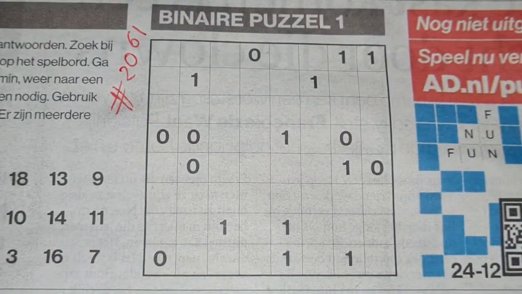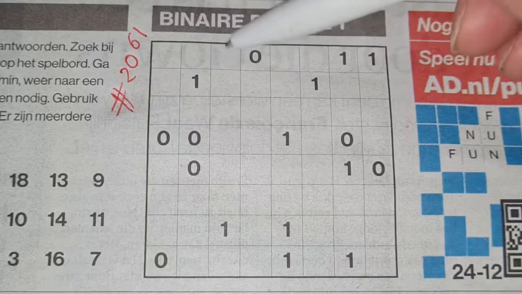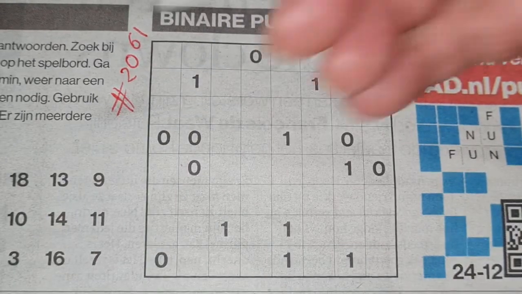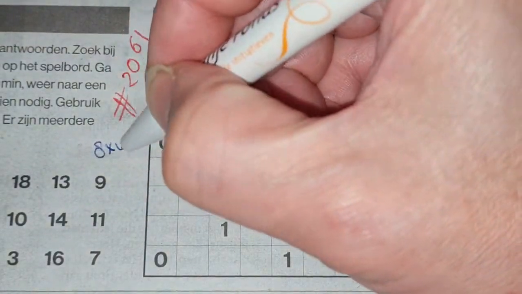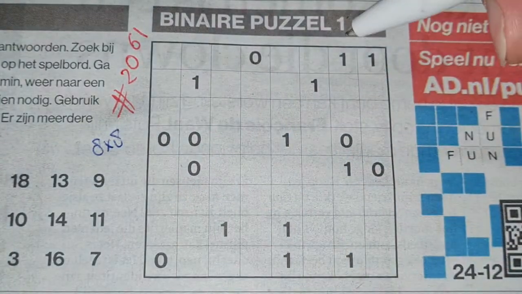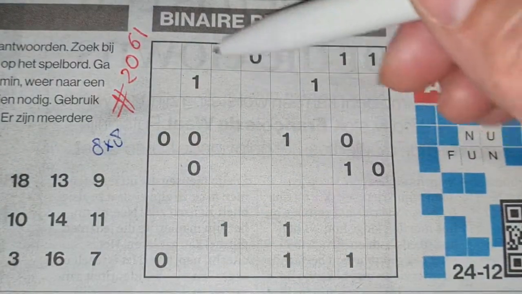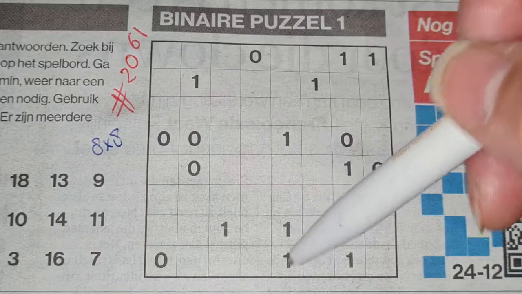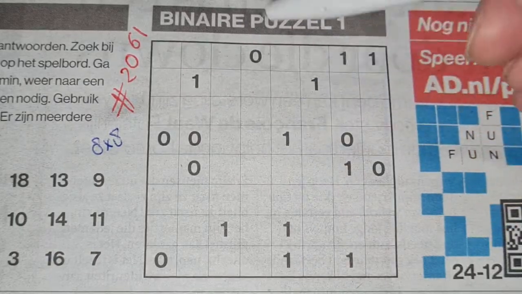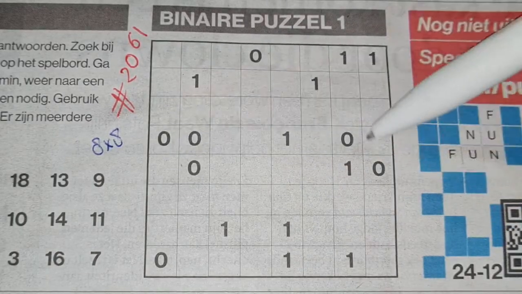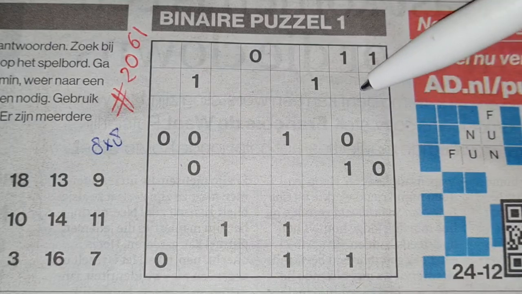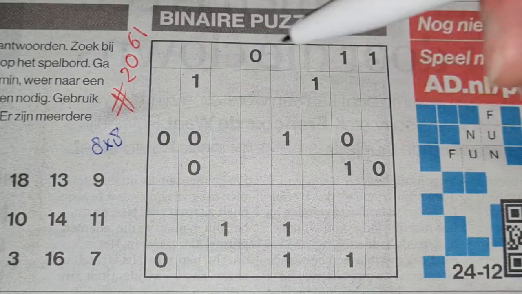And what kind of binary puzzle is this one? 1, 2, 3, 4, 5, 6, 7, 8. It's an 8 by 8 binary puzzle. That means in a row or in a column there are always 4 ones and 4 O's. Alright, so let's get started.